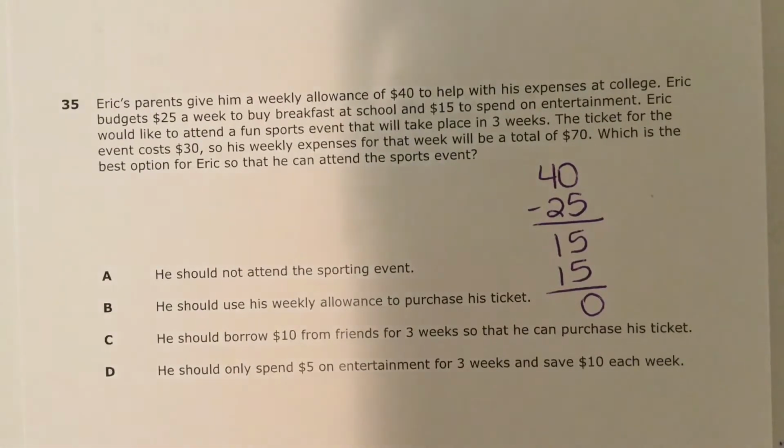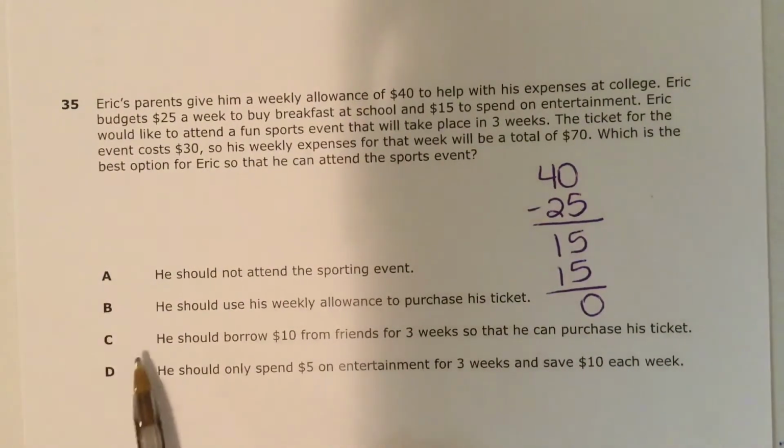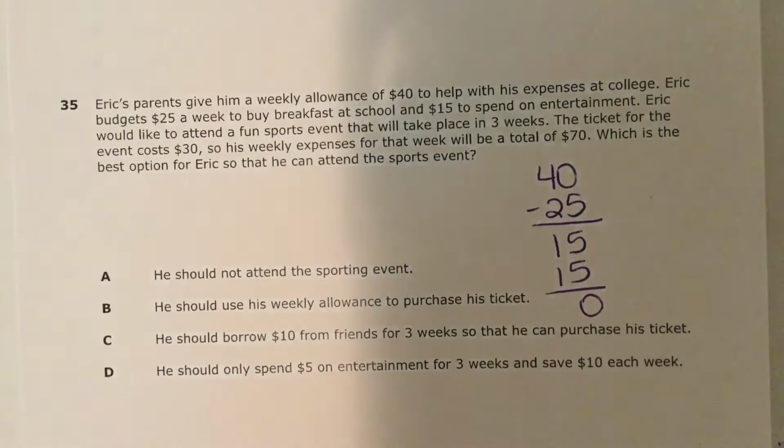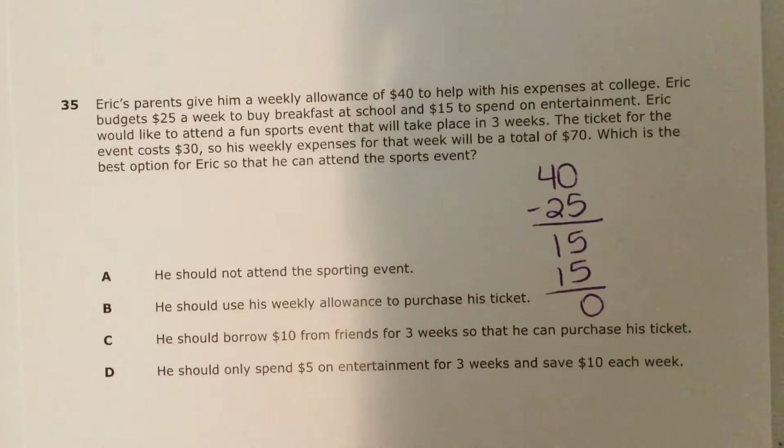what should he do? Okay, so look, should he not attend a sporting event? B, he should use his weekly allowance to purchase his ticket. C says he should borrow $10 from friends for 3 weeks so that he can purchase his ticket. Or D, he should only spend $5 on entertainment for 3 weeks, and that would save him $10 each week, giving him the $30. Which one of those is a logical choice?